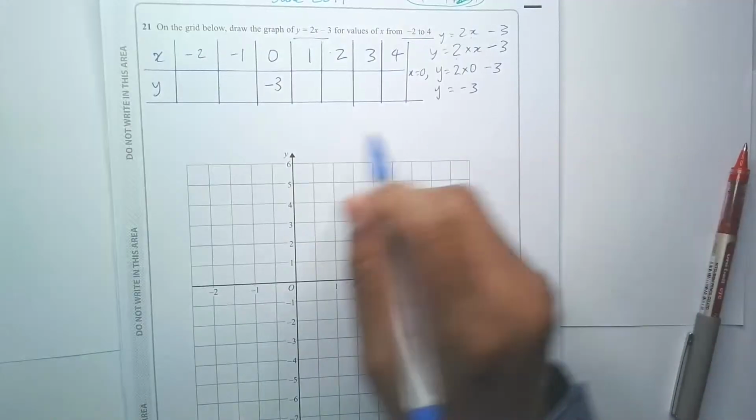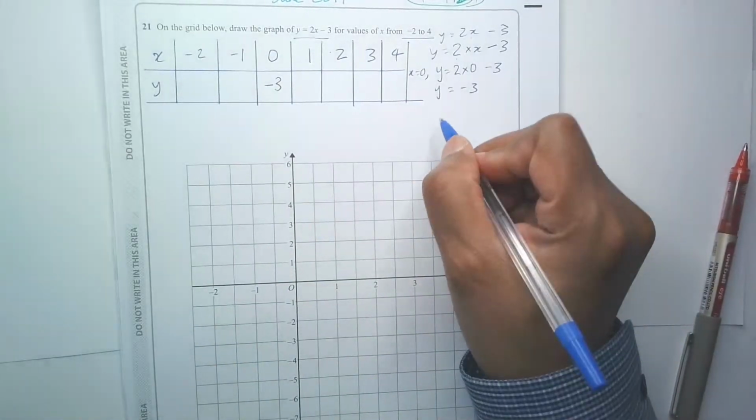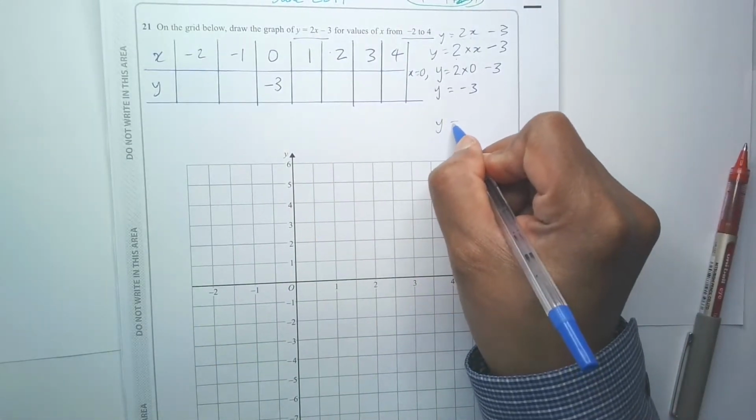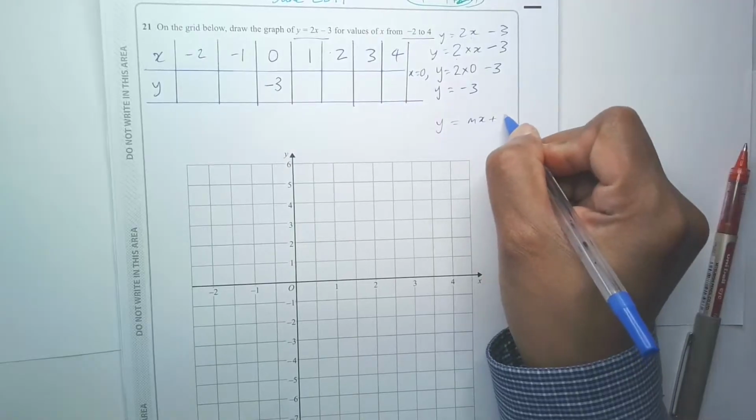Now there's another thing here, I could have done this a bit faster. y equals mx plus c.